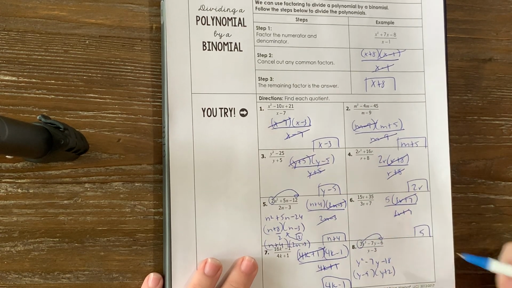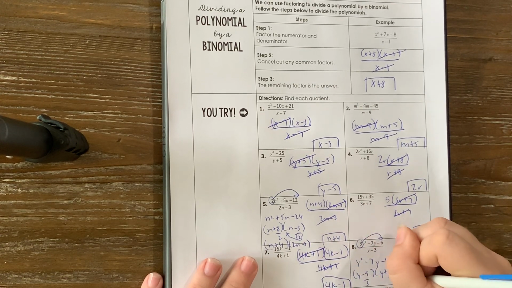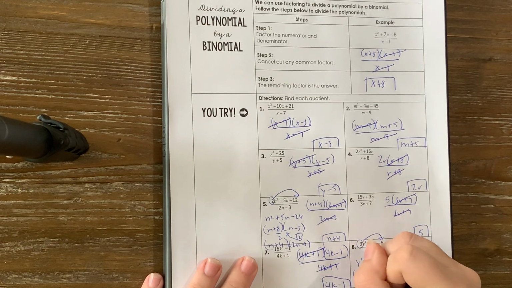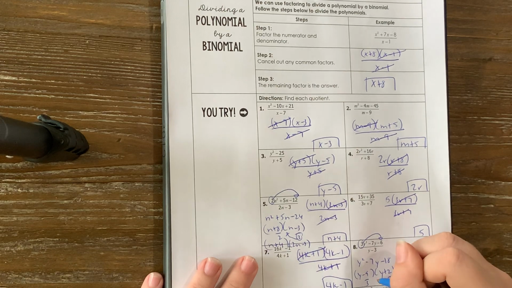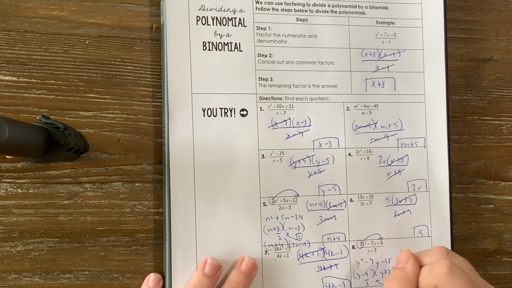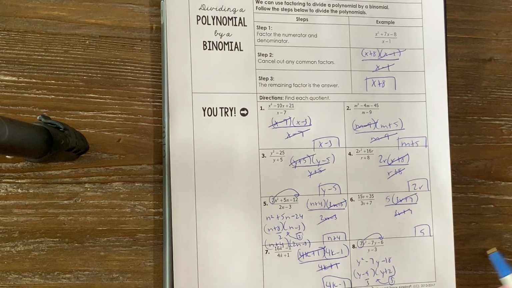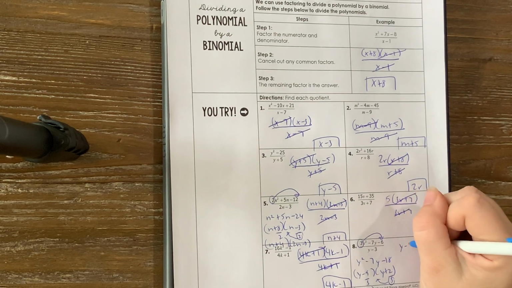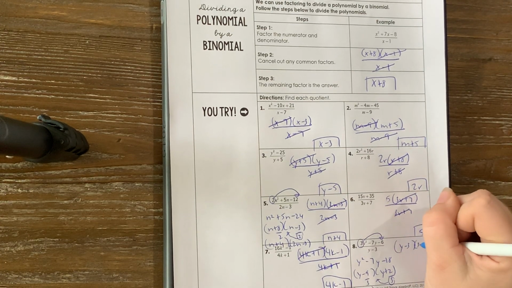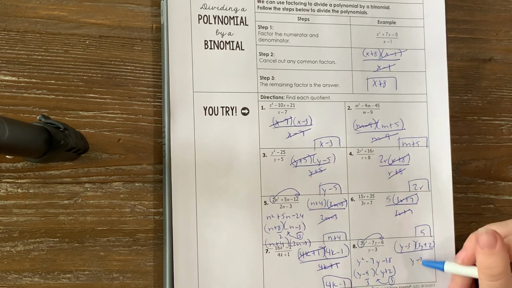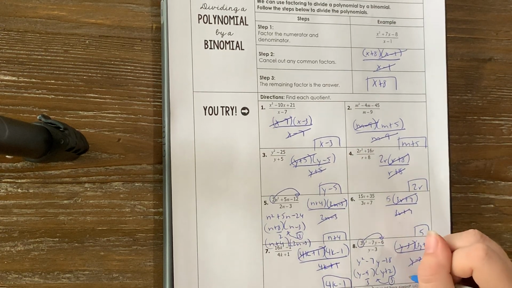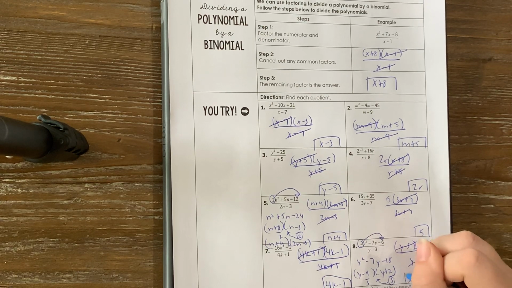Because they multiplied by 3 up here, here you want to divide by 3. So we have y minus 3. 2/3 does not simplify, so take the denominator and slide it up, so we have 3y plus 2. These are our two factors here, so we have y minus 3, 3y plus 2, and we're dividing by y minus 3. Same factors here cancel, so we're left with 3y plus 2 as our answer.